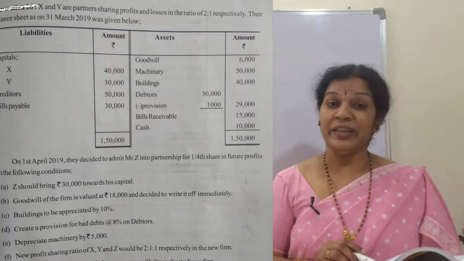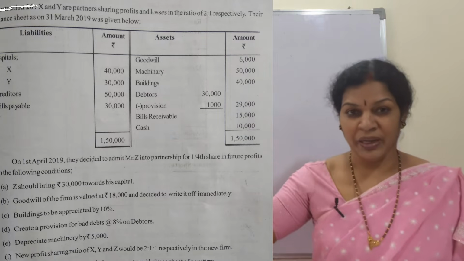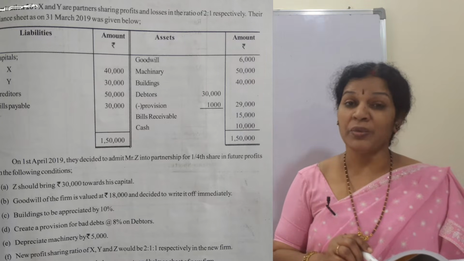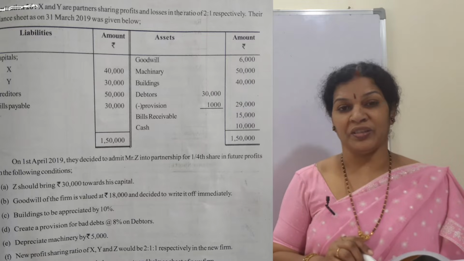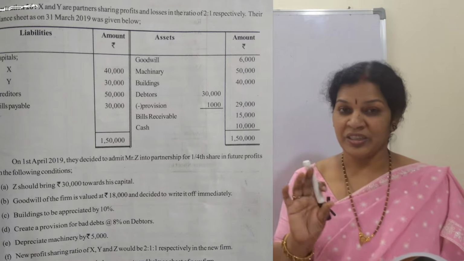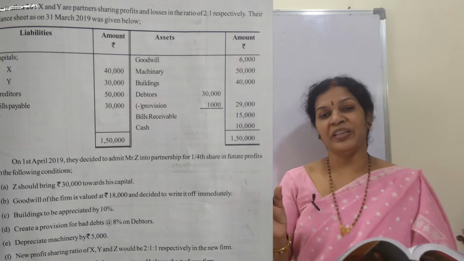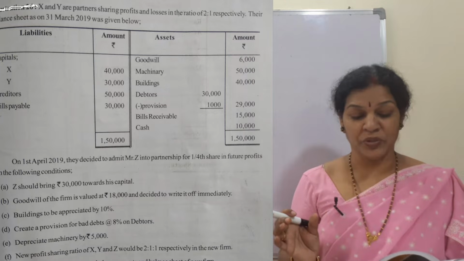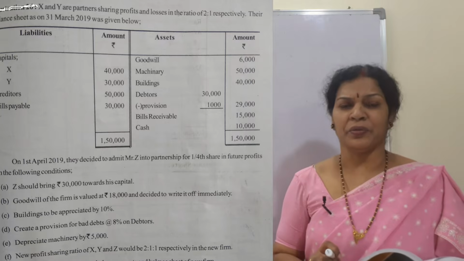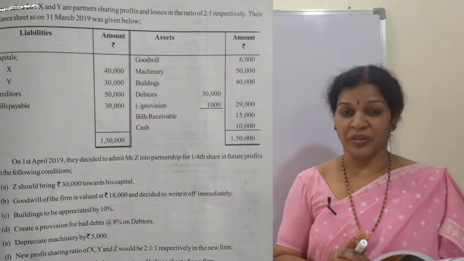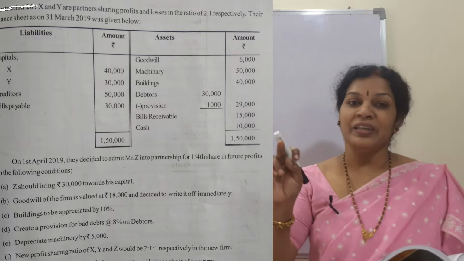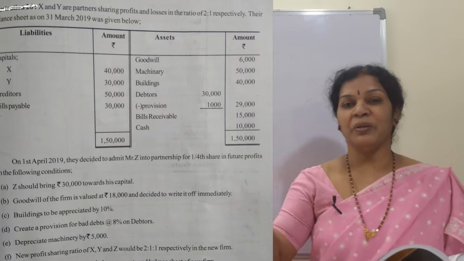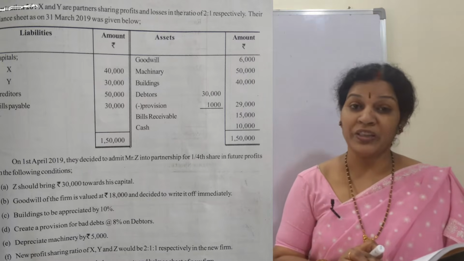Goodwill of the firm is valued at 18,000 and decided to write it off immediately. Already 6,000 is there in the balance sheet. Now they wanted to increase it to 18,000, so how much is created? 18,000 minus 6,000, it is 12,000 extra created. When created, goodwill account debited to old partners, that is X and Y, in the ratio of 2:1, and immediately write off the entire goodwill of 18,000. So for write off, X account, Y account and Z account debited to goodwill, 18,000 written off in the ratio of 2:1:1.